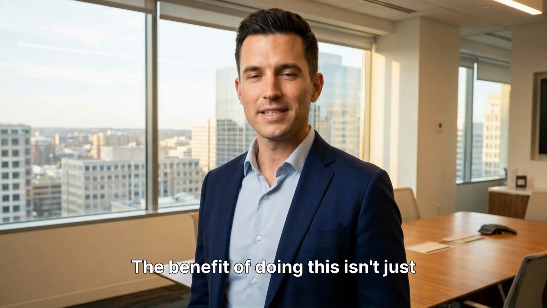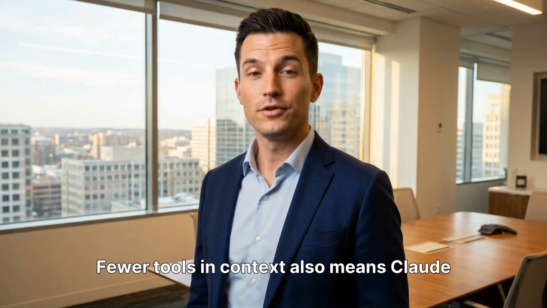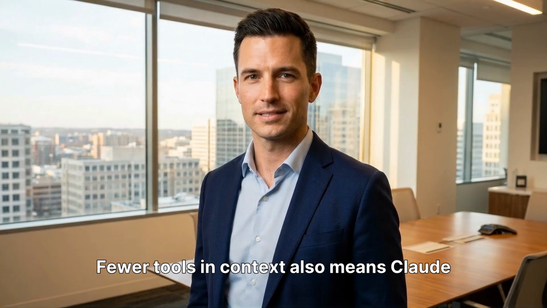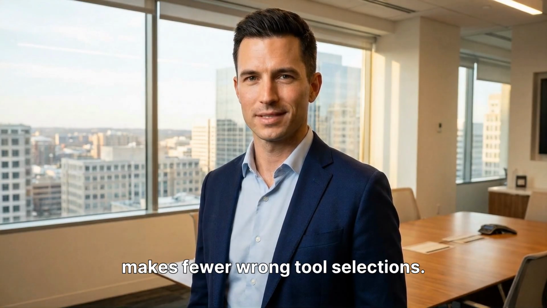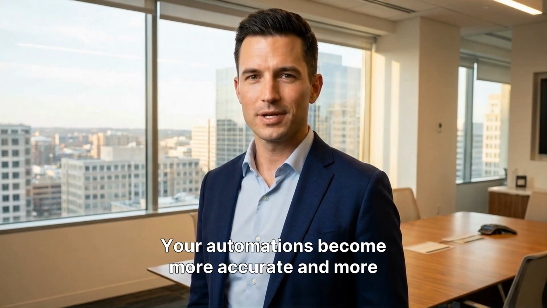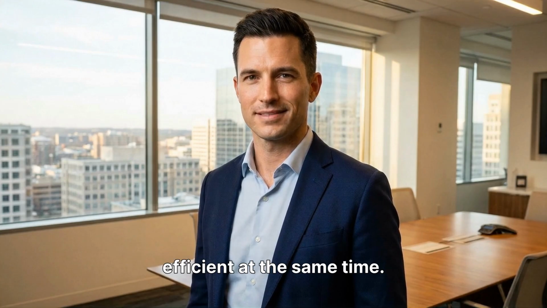The benefit of doing this isn't just cost. Fewer tools in context also means Claude makes fewer wrong tool selections. Your automations become more accurate and more efficient at the same time.